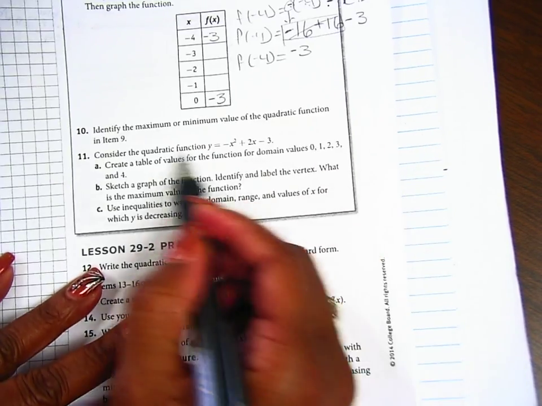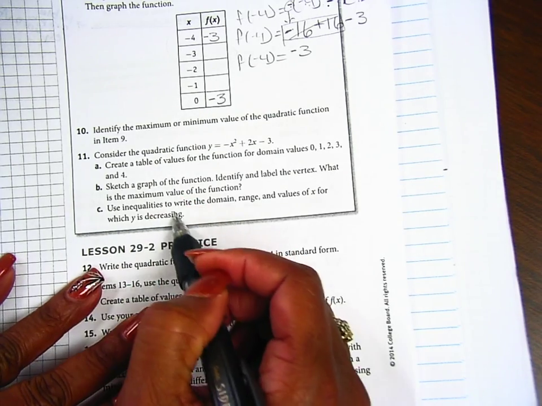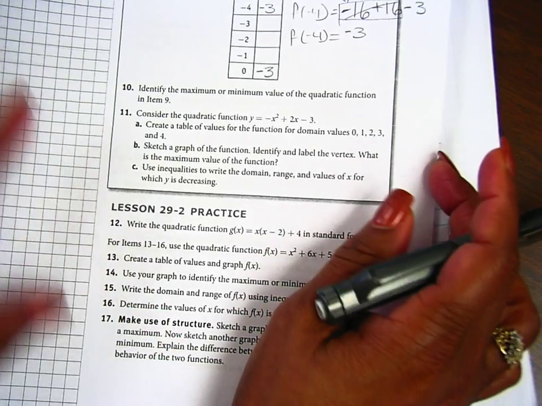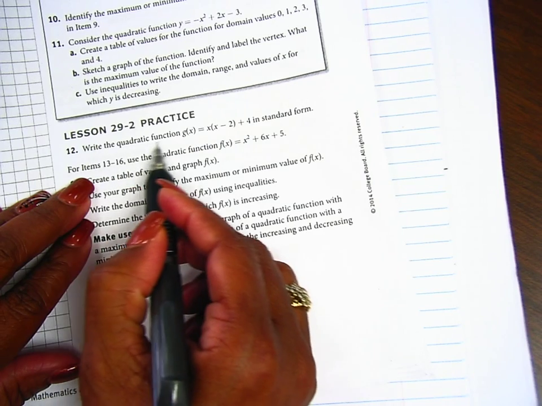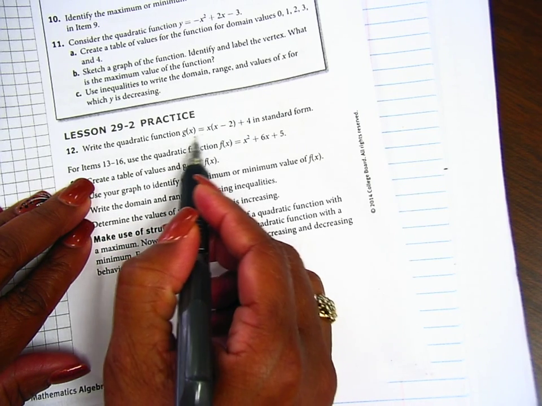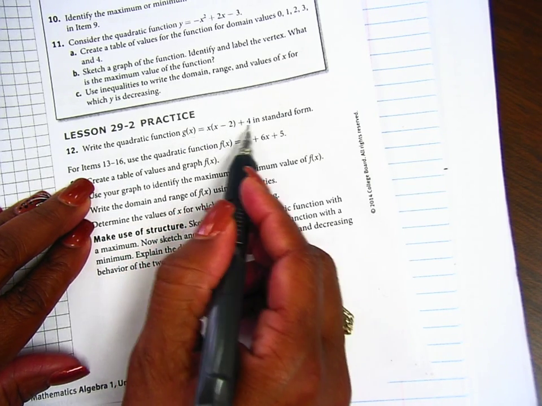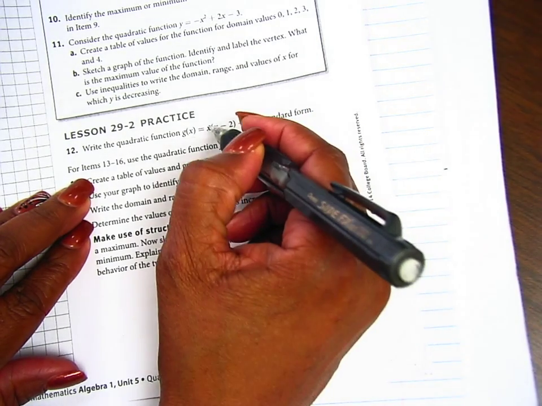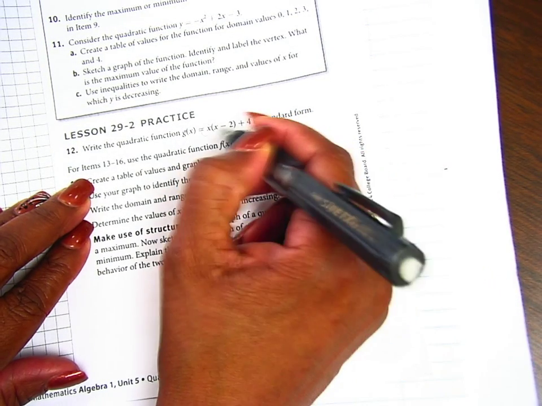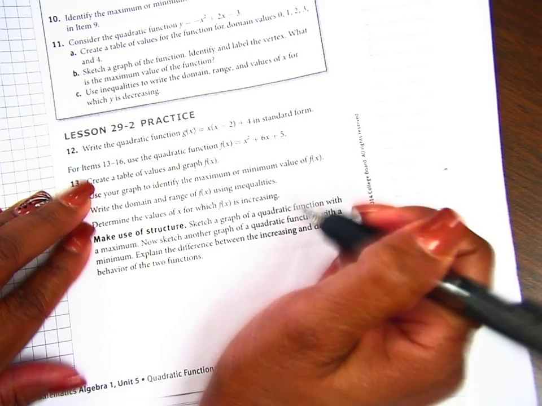Okay. Then just go through and read. Make sure you read each item and do what it asks you to do. Number 12, write the quadratic function g of x equals x times x minus 2 plus 4 in standard form. This right here, guys, you got to distribute your x throughout to get rid of the parentheses, then simplify.